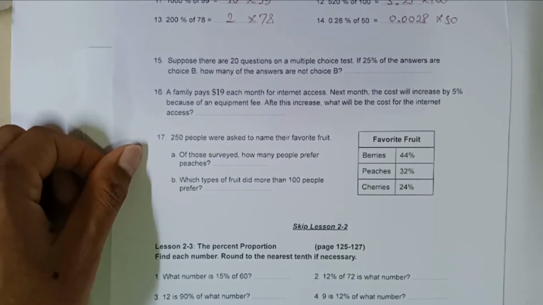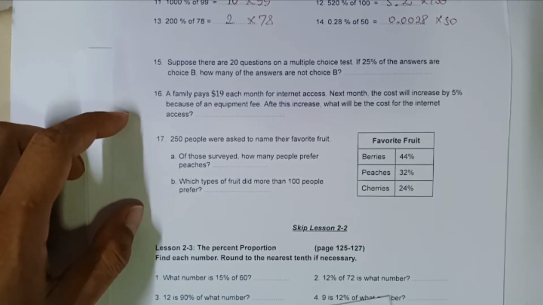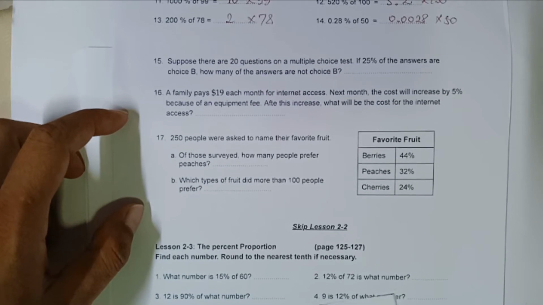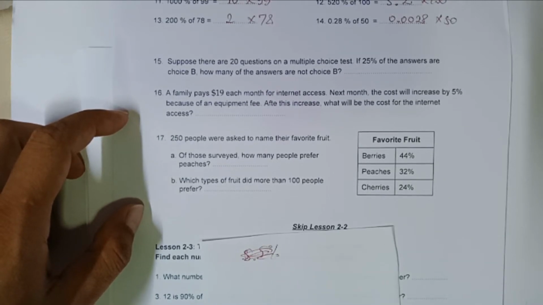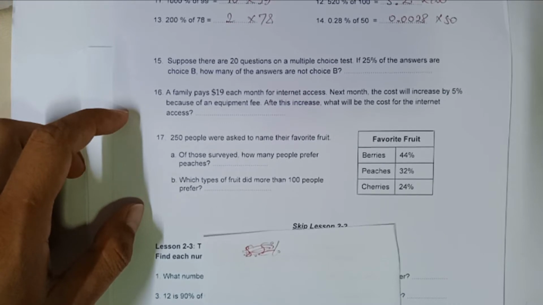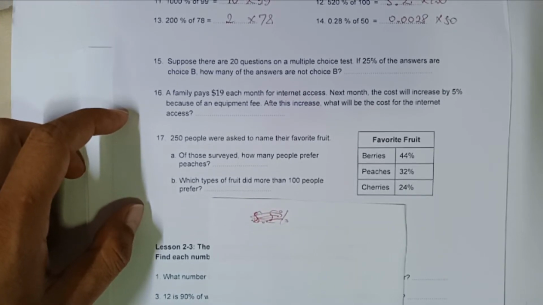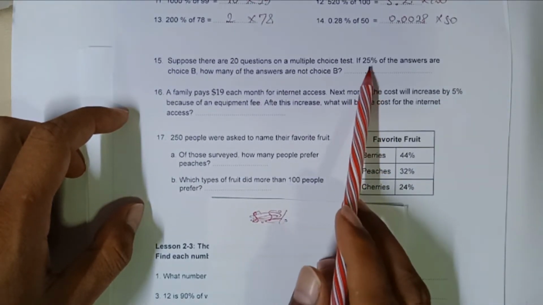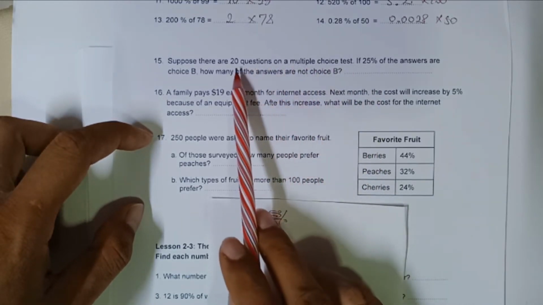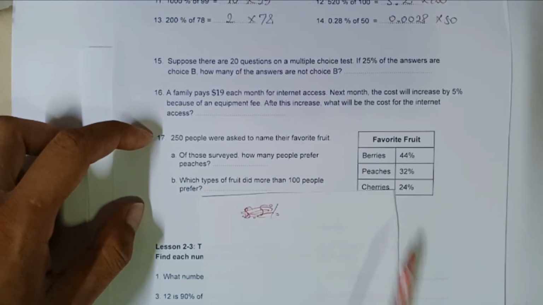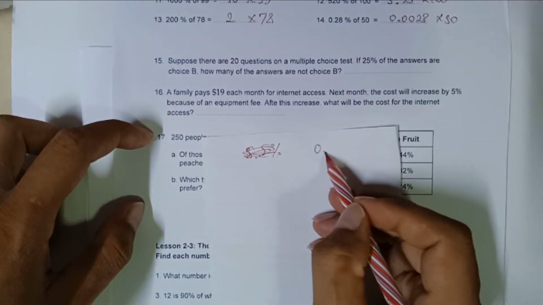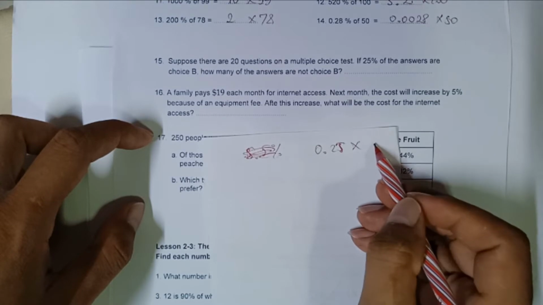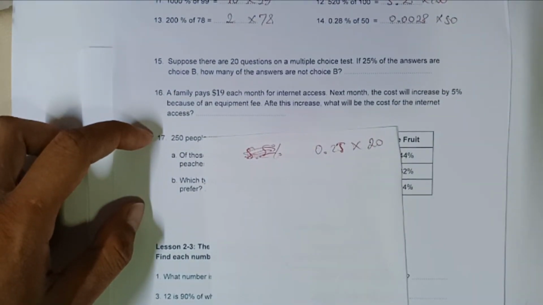Let's continue to number 15. For number 15, there are 20 questions on a multiple choice test. If 25% of the answers are choice B, how many of the answers are not choice B? Okay, so first of all, you need to find 25% of 20. So all you need to do is 0.25, you multiply this by 20 questions. So you will have 5 as your answer that has choice B.